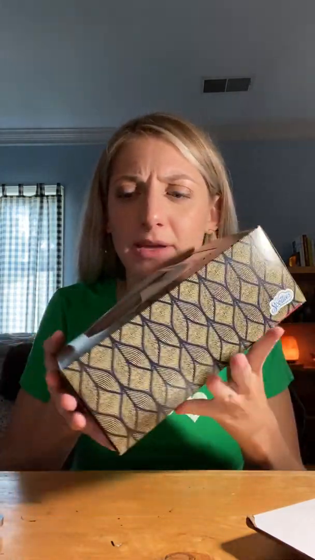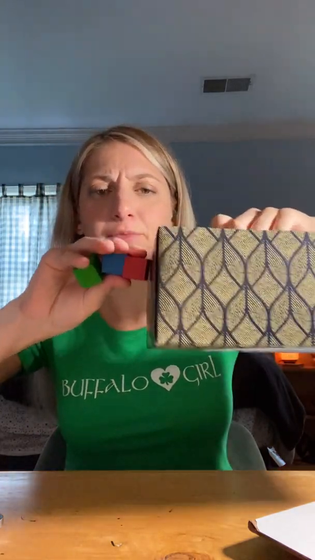Here's my magic mystery box. I'm going to put some cubes in here. Okay. And I'm going to put it back to the side. We're going to come back to it after. I'm going to tell you a story. 3 bears were playing in the woods. Some more bears came and joined them. Altogether, there were 5 bears.